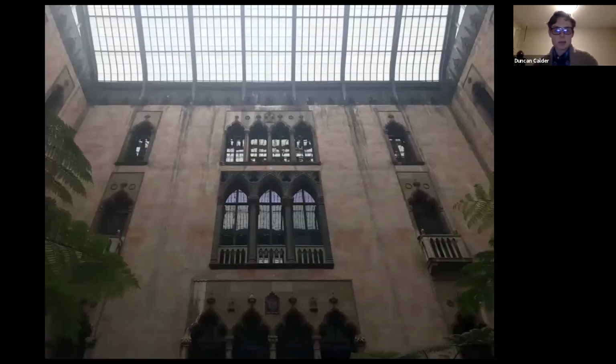And then a couple weeks ago I was able to safely go visit the Isabella Stewart Gardner Museum, and this was in the central courtyard where there's this beautiful natural light coming into this garden area with these really nice looking Gothic window arches covering the windows going up to the taller heights of the museum.